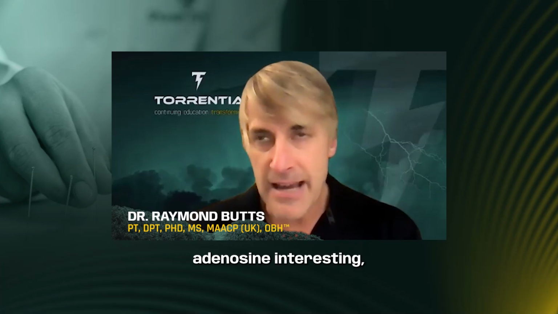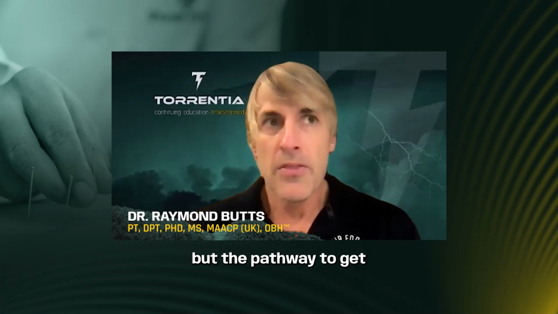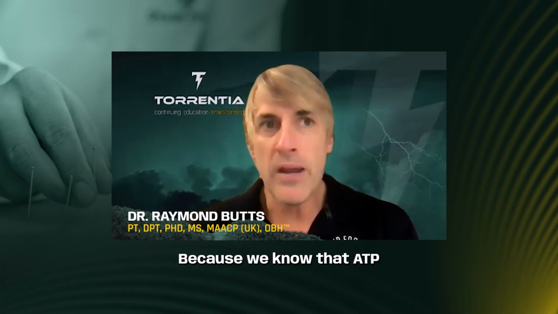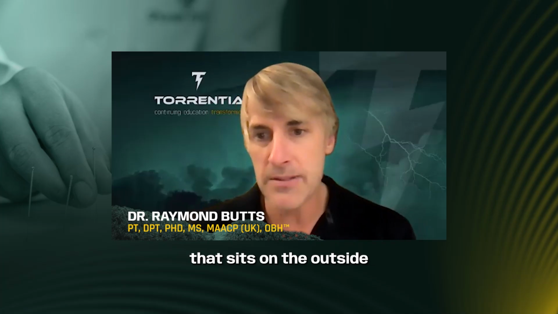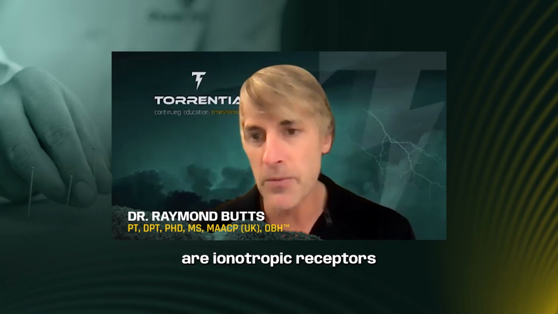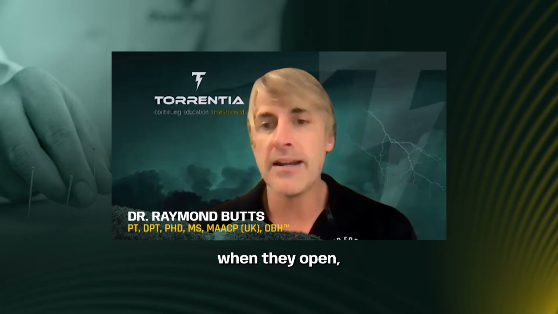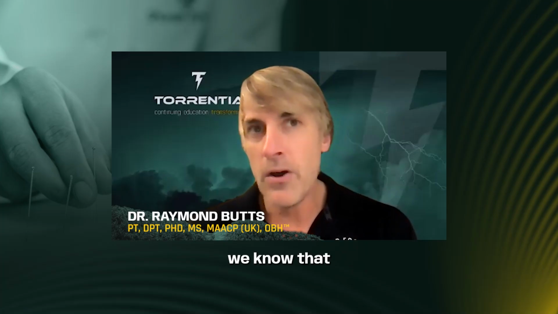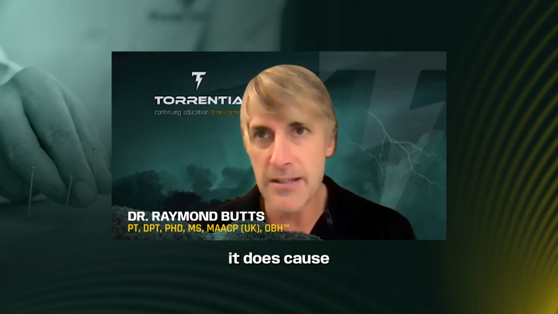Now, not only is that adenosine interesting, but the pathway to get there is also interesting, right? Why? Because we know that ATP that sits on the outside of our peripheral nerve endings activates a very special receptor type called a P2X receptor. P2X receptors are ionotropic receptors, meaning that when they open, it allows additional influx of ions. Now, that's interesting for two reasons. Number one, we know that when we activate P2X receptors, it does cause a little bit of discomfort, right?